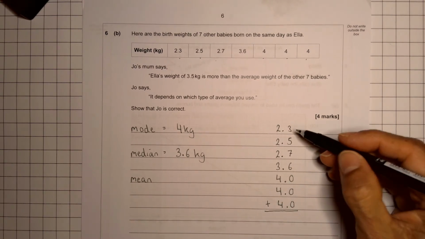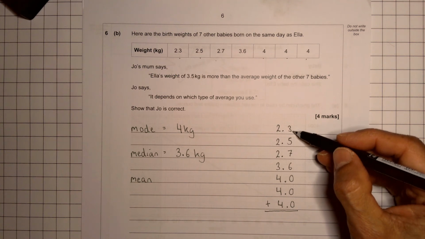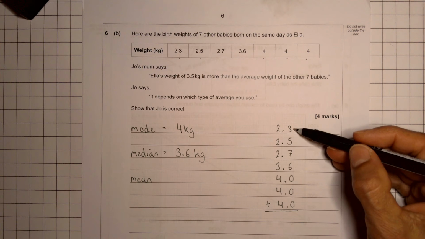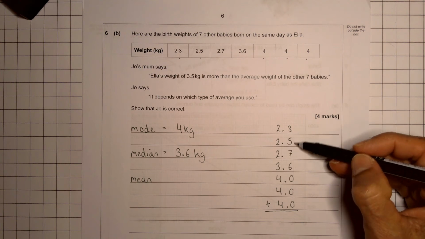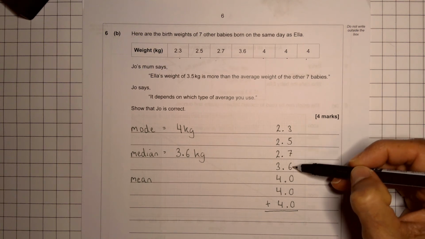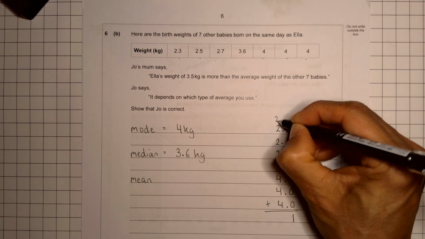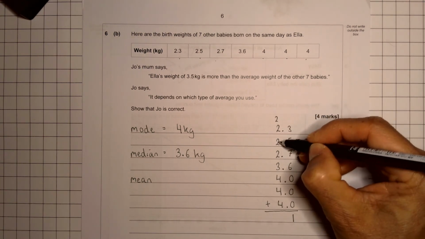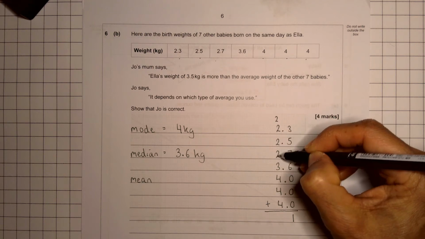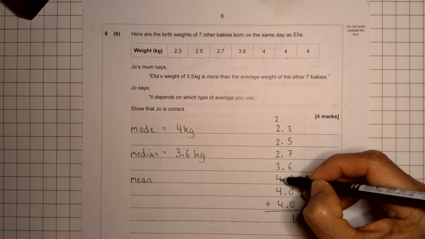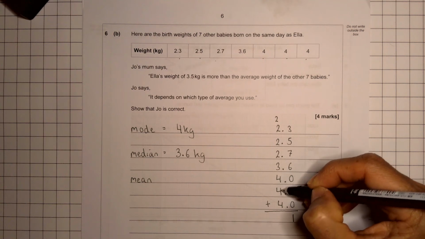And when we go adding, find easy pairs to add. So what I'm going to do here is say 3 plus 7 is 10, 10 plus 5 is 15, plus 6 is going to be 21. Carry 2. 2, 4, 6, 8, 9, 10, 11, plus 5 is going to be 15, plus 4.